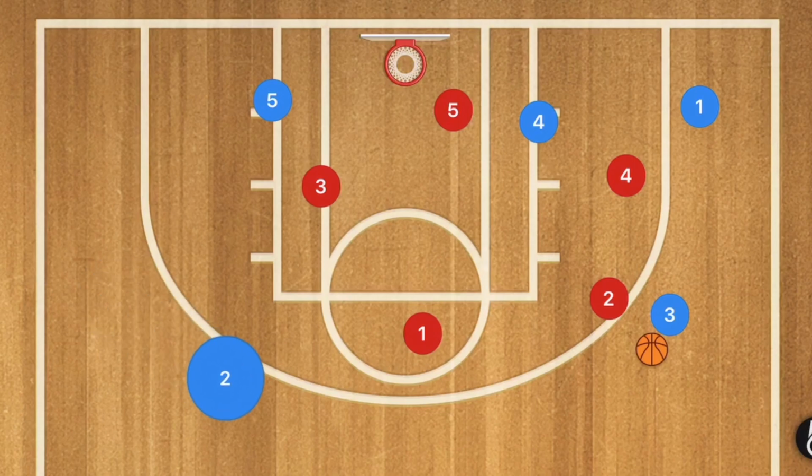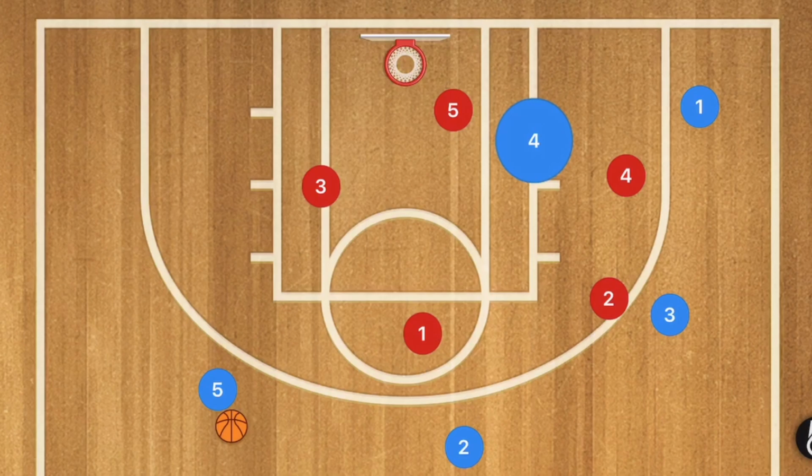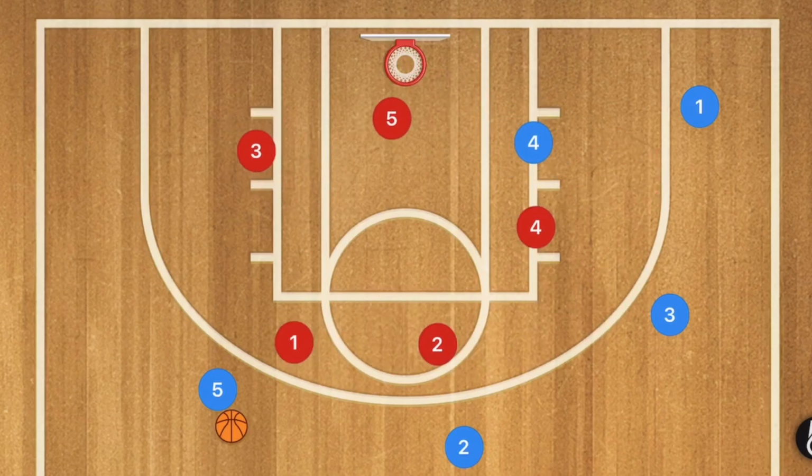And then what's going to happen is Player 2 is going to pop up top, Player 3 is going to pass the ball back to Player 2, and then Player 5 is going to pop up to the three-point line where Player 2 will pass to Player 5. Now we're going to be having Player 1 and 2 move over, very similar to this. And we're going to have Player 4 popping up and Player 3 cutting baseline.